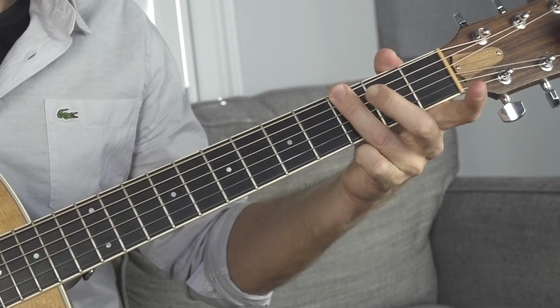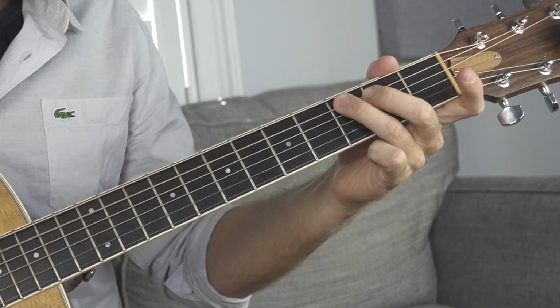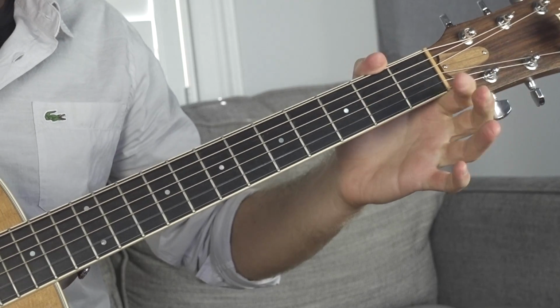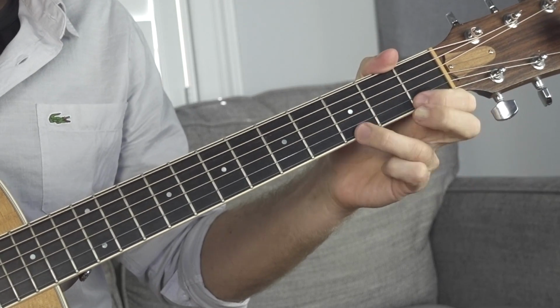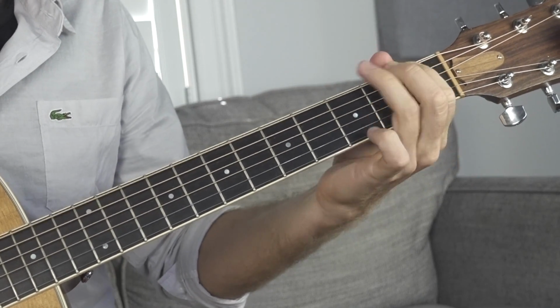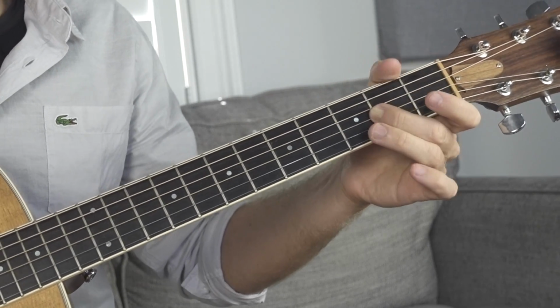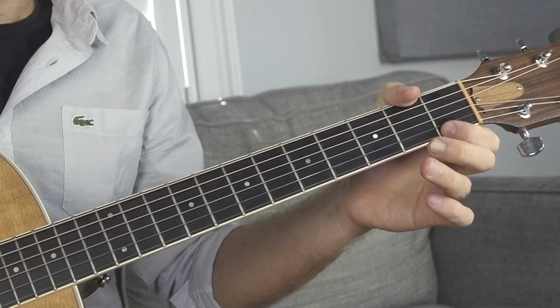So it's good to start thinking about learning some of the names of all these notes because they're going to come in really handy when it comes to naming the chords, etc. E, F, G, A, B, C, D, E, F, G, A, B, C, D, E, F, G. Or open 1, 3, open 2, 3, open 2, 3, open 2, open 1, 3, open 1, 3.